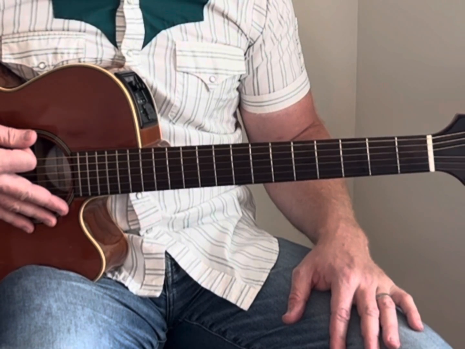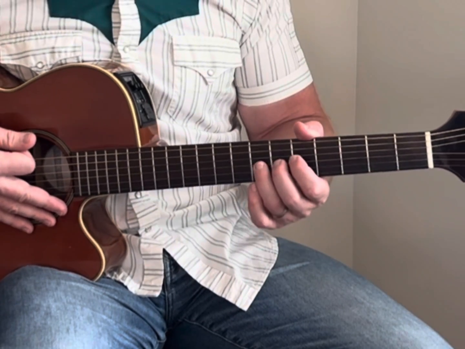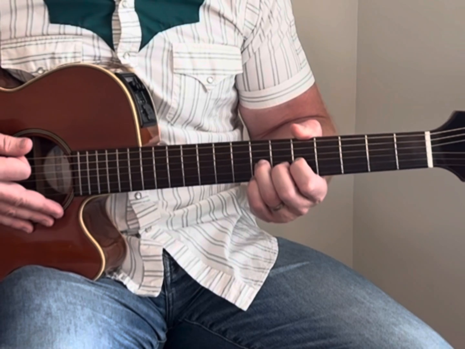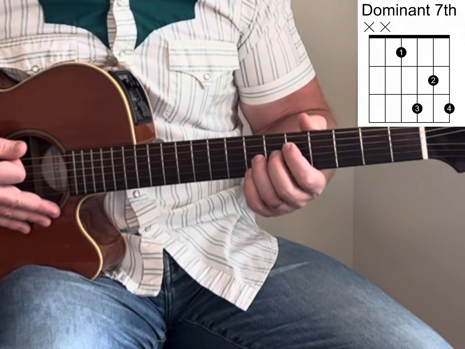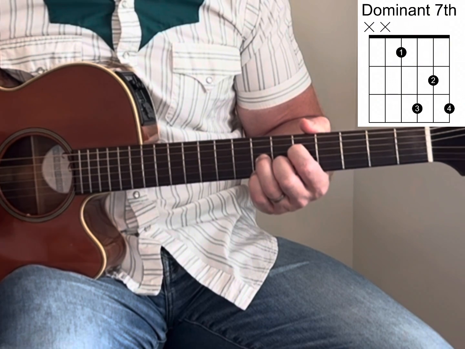Now let's go over the most common D-shaped bar chord. Now let's do a G7 for this one. Now I'm going to come here and just kind of come up like this, and this is what it's going to look like and sound like, and then we'll break it down.